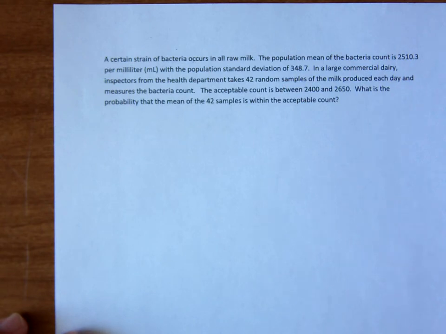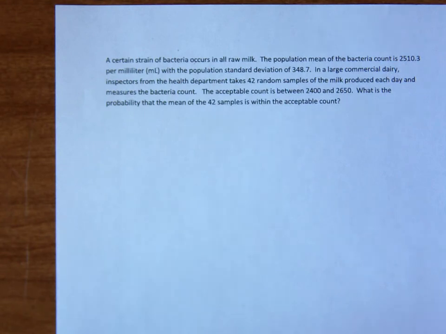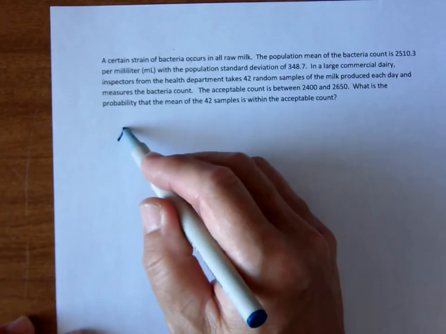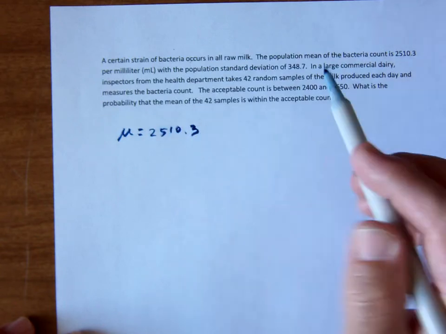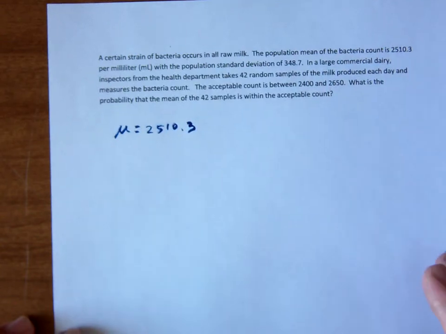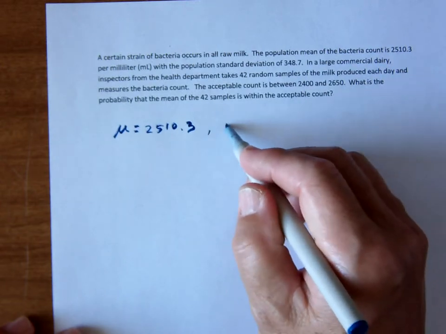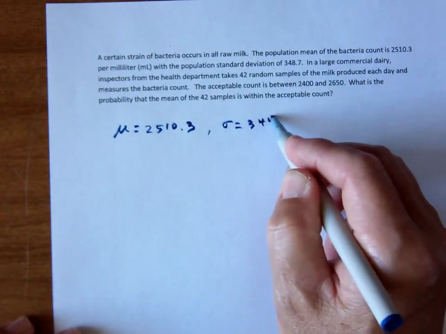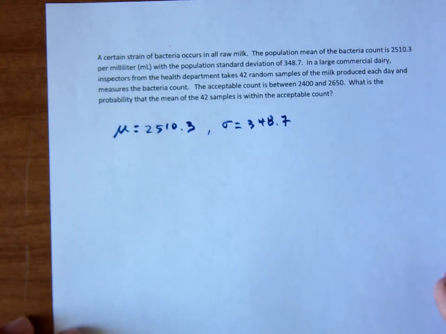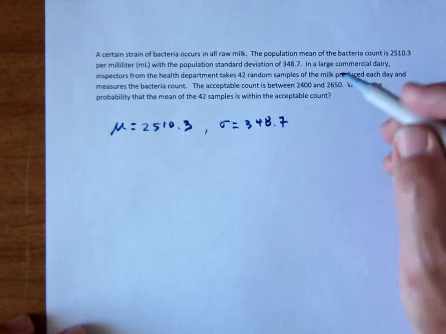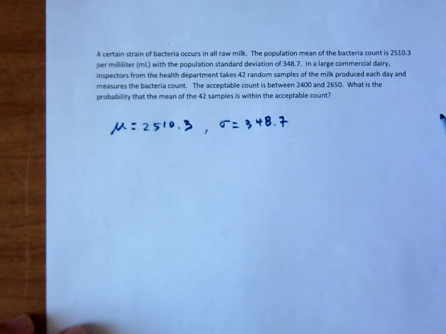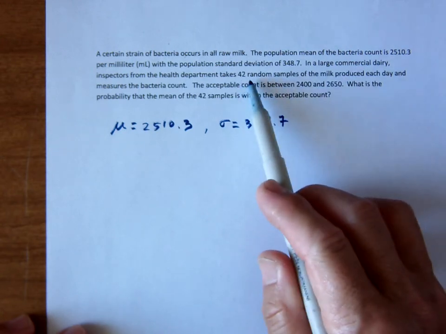Okay, so it states that the population mean is 2,510.3. So population mean is 2,510.3, that's per milliliter of milk, with a population standard deviation of 348.7, also per milliliter. Okay, so in this particular dairy, an inspector comes from the health department and takes 42 random samples.